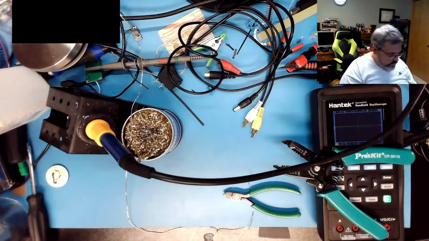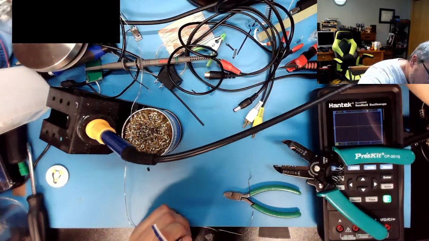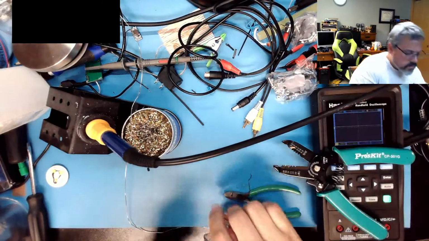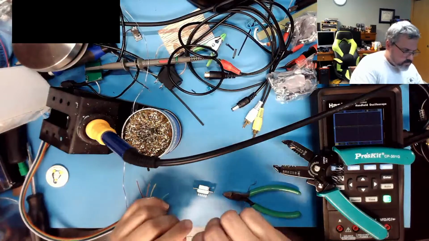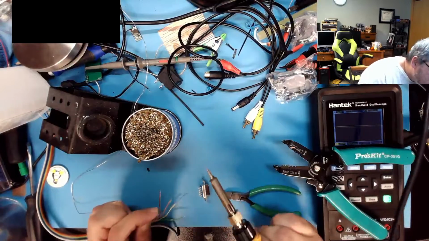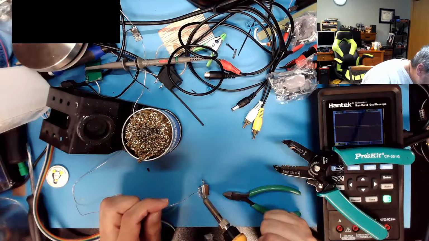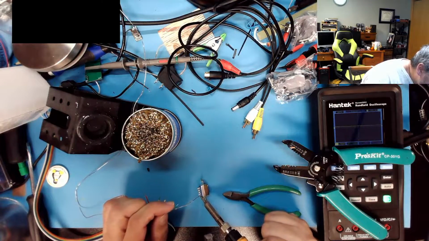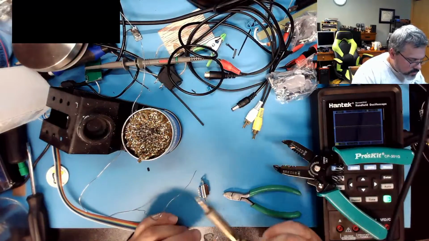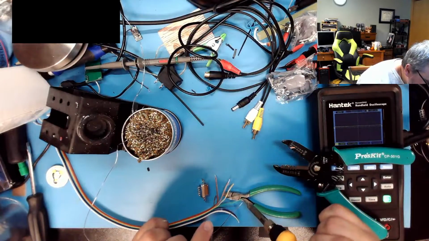Make sure we get the right gender, so we're going female to female. There we are. Swapping the transmit and the receive lines. That's how you make a null cable. Tin those up. Come on here.